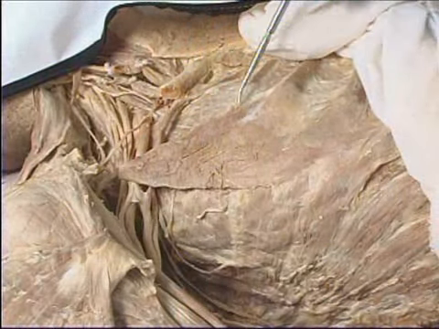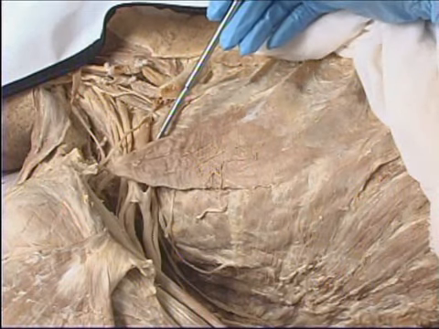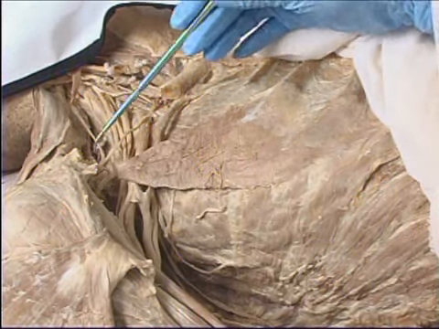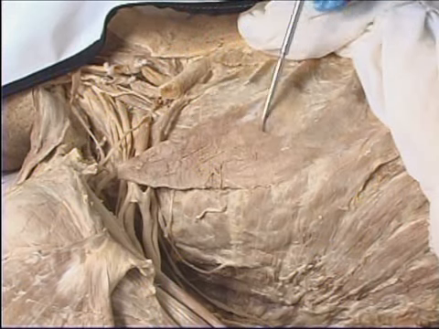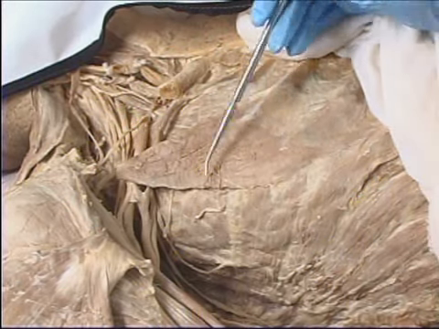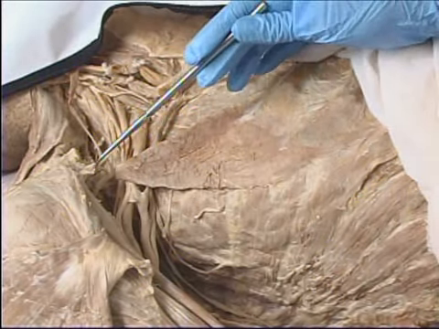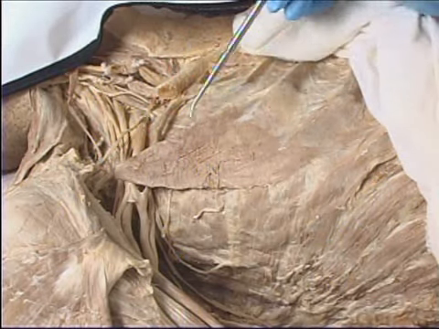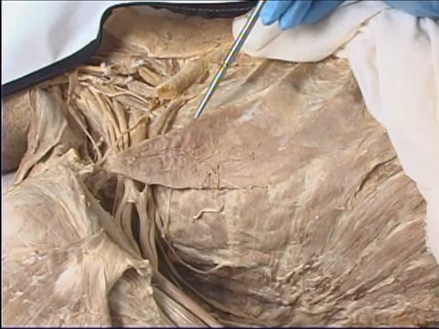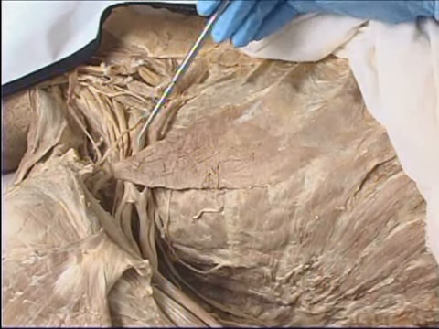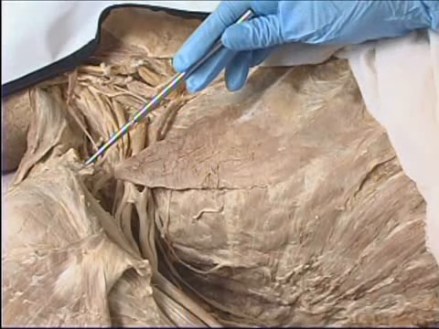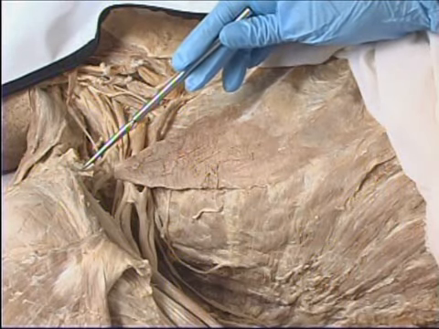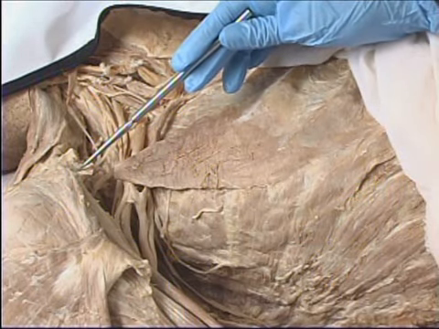This triangular muscle underneath is pec minor. It attaches to the ribs, second, third, fourth, fifth, and the tip of the coracoid process. This is also supplied by the medial pectoral nerve. The function of this muscle is depressing the scapula by pulling over the coracoid process.